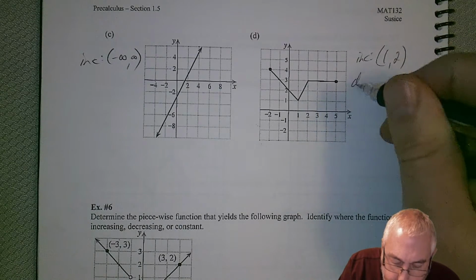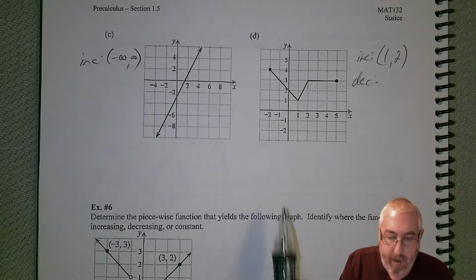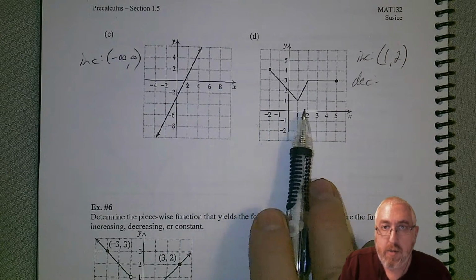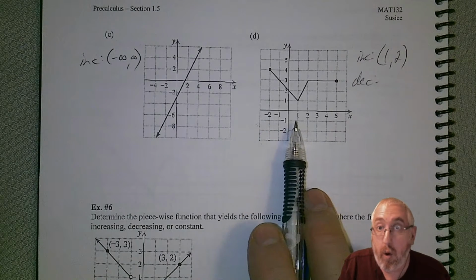All right, what about decreasing? Well, it's going down on the front part of it. So again, looking at the x values, -2 all the way to 1.